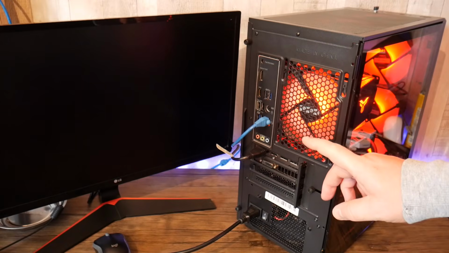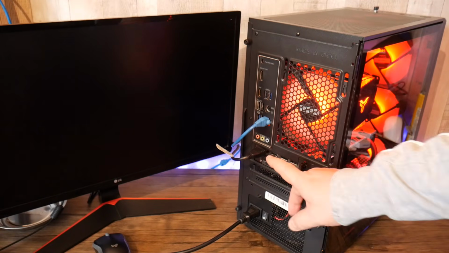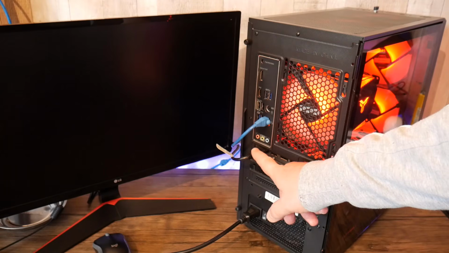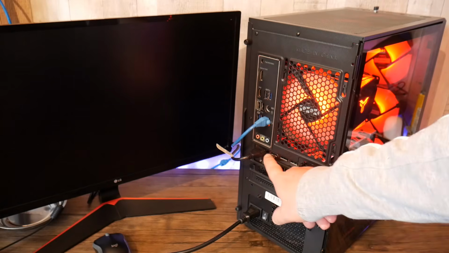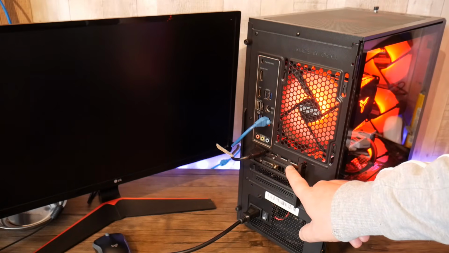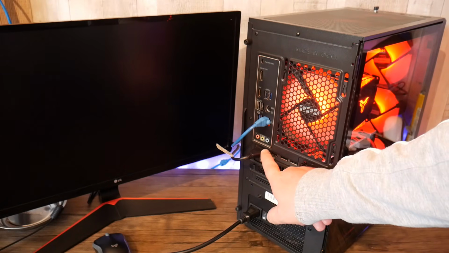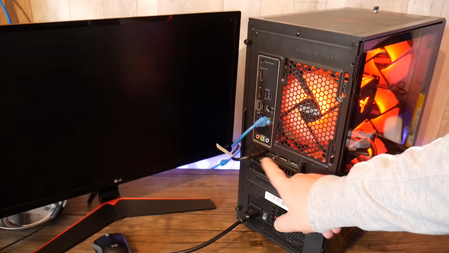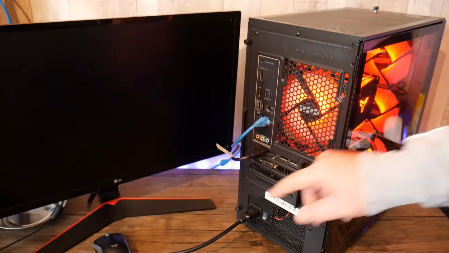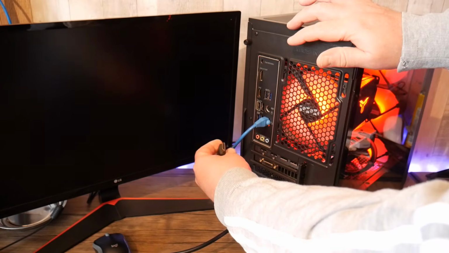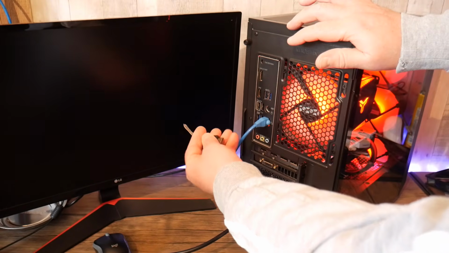So the first thing you want to try is to make sure that the HDMI cable is plugged into the actual graphics card. If you have a graphics card in here, it will be on this slot here, and this is where you need to make sure the HDMI cable or the DP cable, display port cable, is plugged into one of these ports here. If it's not, just make sure you plug it in.